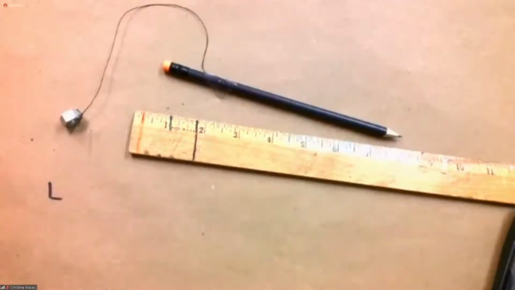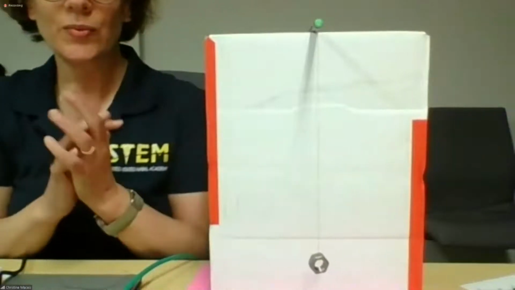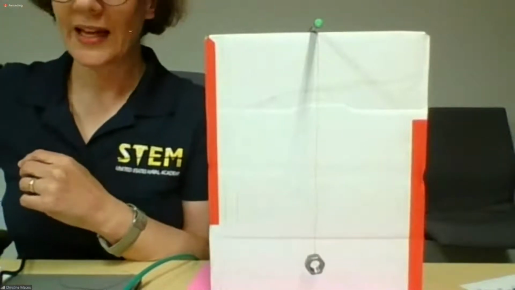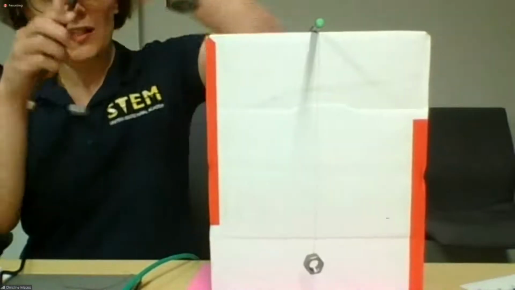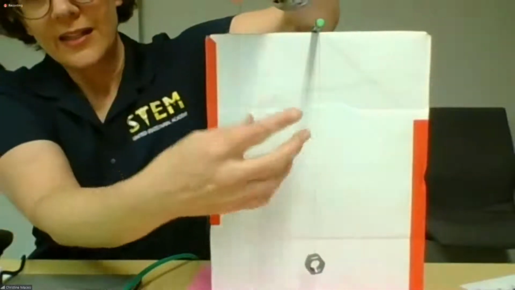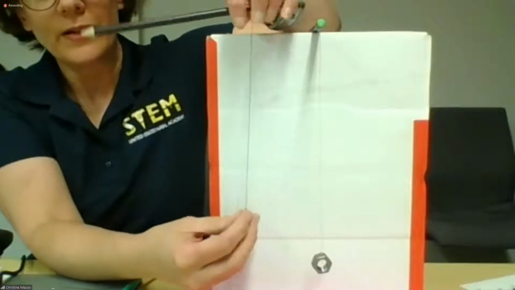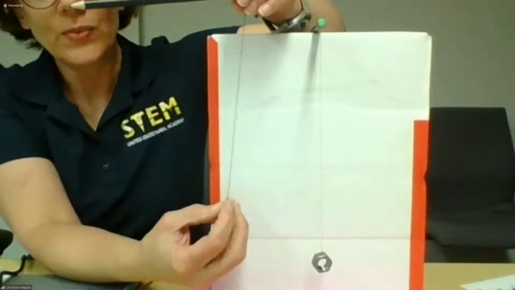So before I do that, since we're doing an experiment, I want to see if anybody who's watching has a hypothesis about what's going to happen when I change the size of the pendulum bob. How do you think this will react?